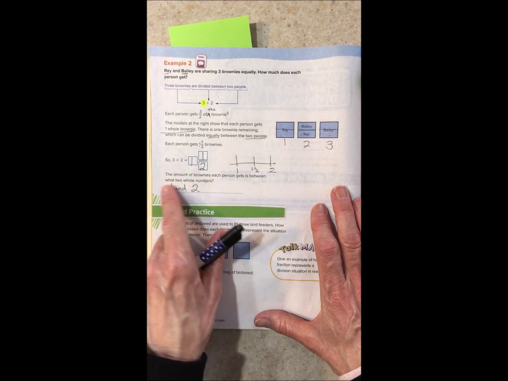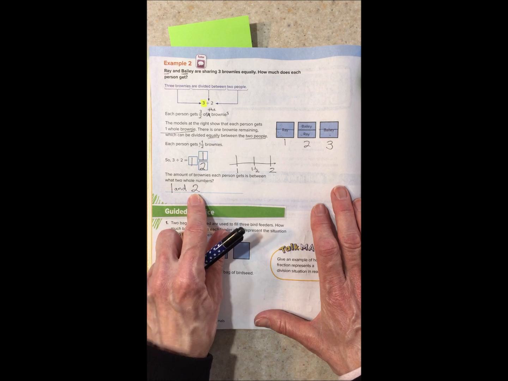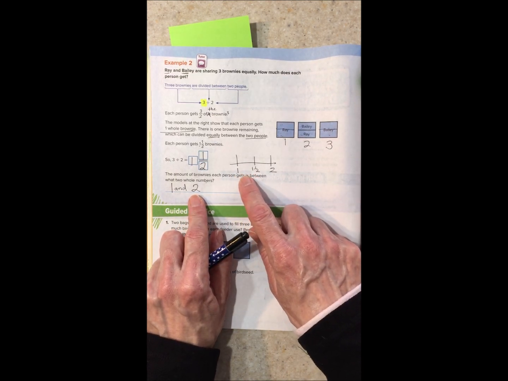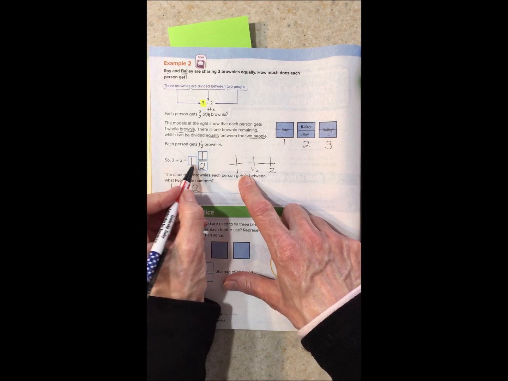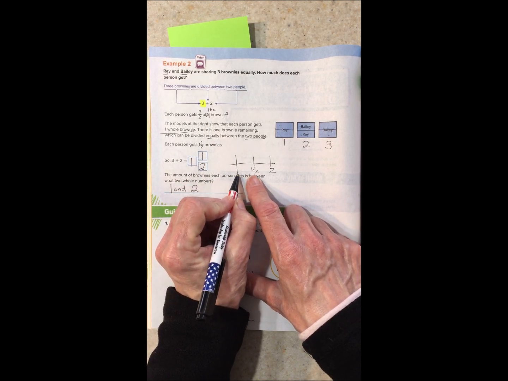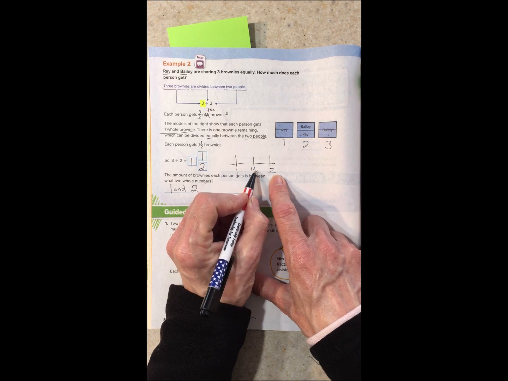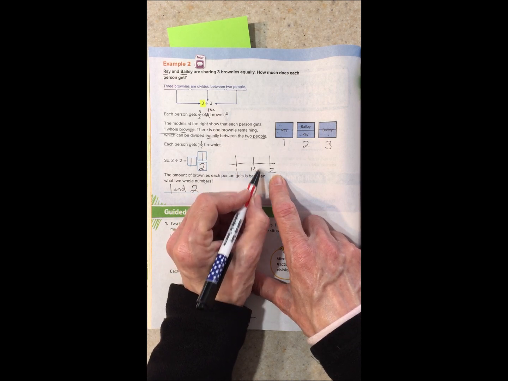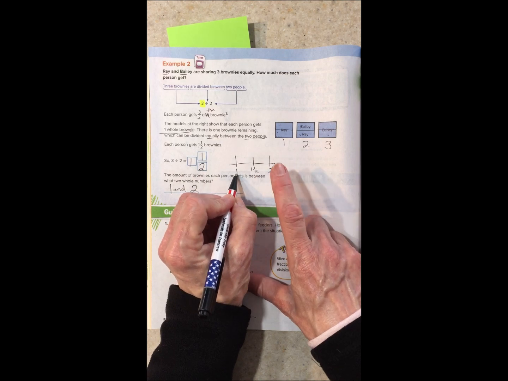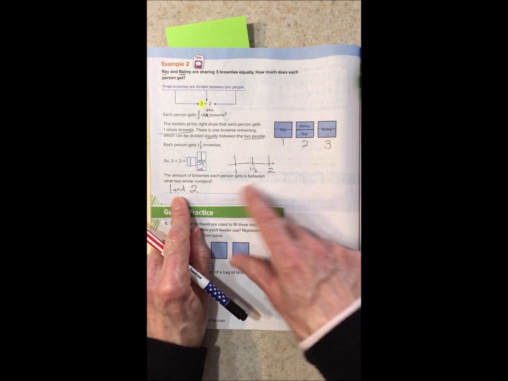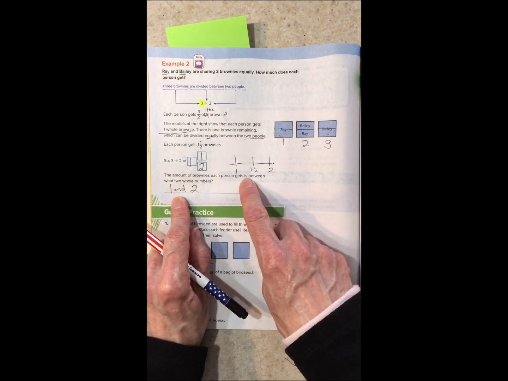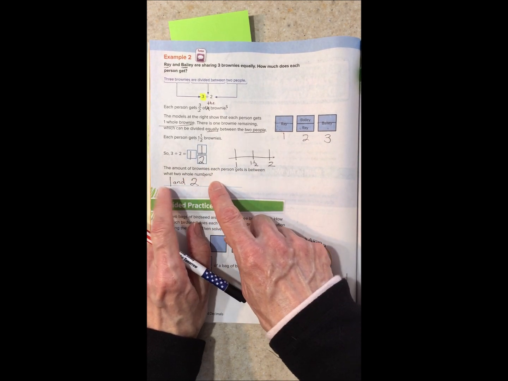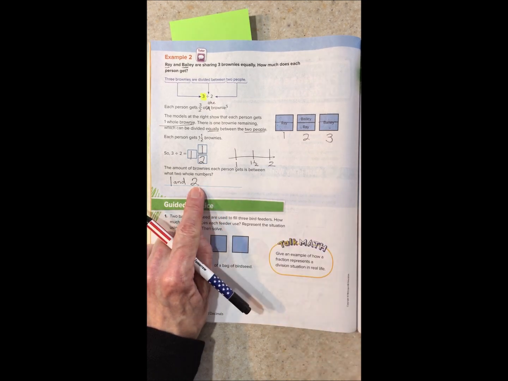And I was saying it's between 1 and 2, because if you were to put it on a number line or a ruler, 1.5 is between 1 whole and 2. 1.5 lies right in the center. You'd have 1 and an extra half. It's right in the middle between 1 and 2. So the amount of brownies each person gets and is allowed to have is between what 2 whole numbers? It's between 1 and 2.